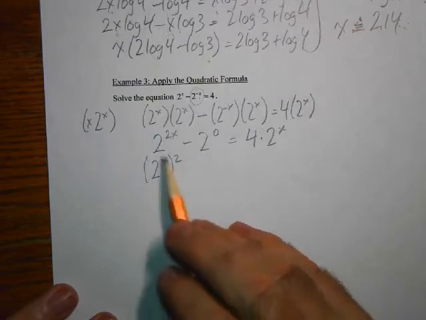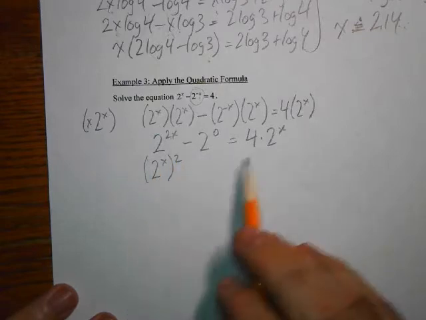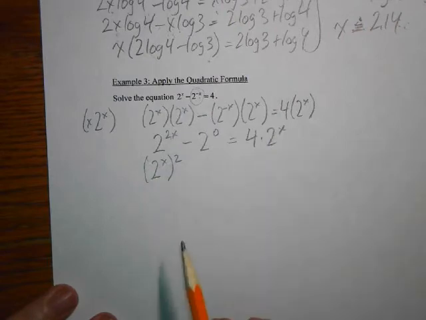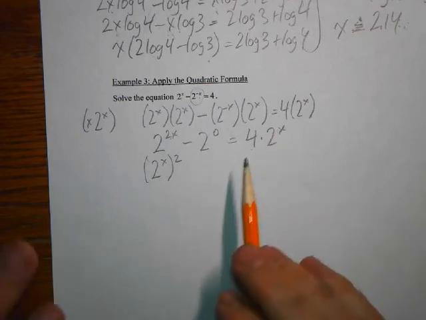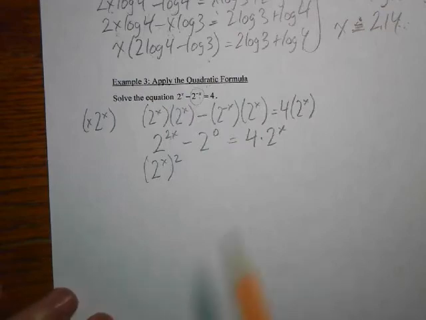Okay, and the reason for that is I'm going to do a substitution on my next step, because I can see a 2 to the x there and a 2 to the x there. Before we do that, I want to get this written so that it looks like a quadratic. You know this is going to turn into a quadratic.